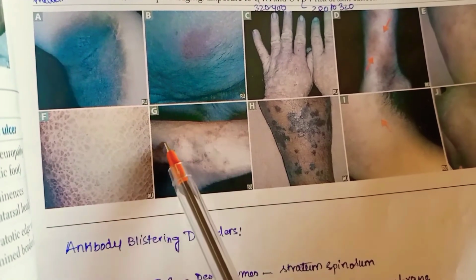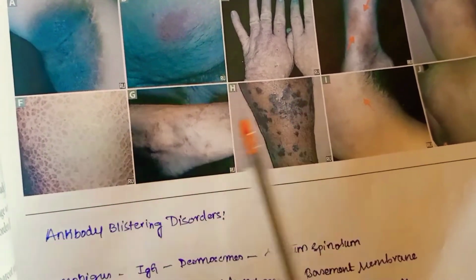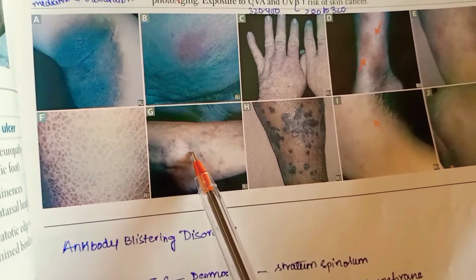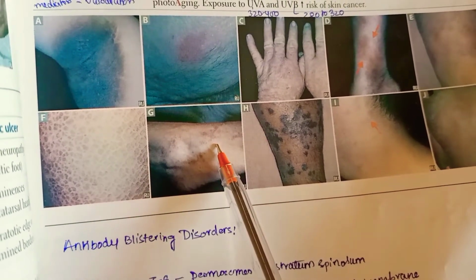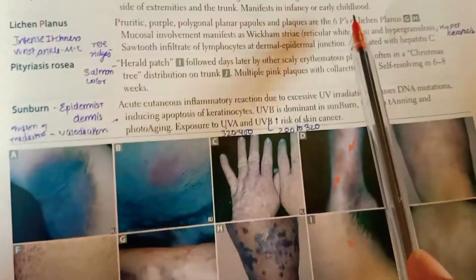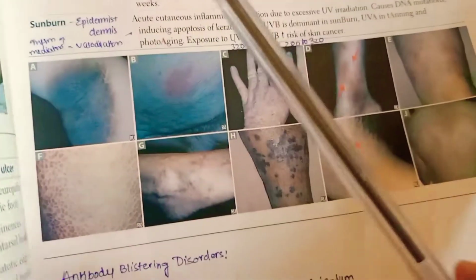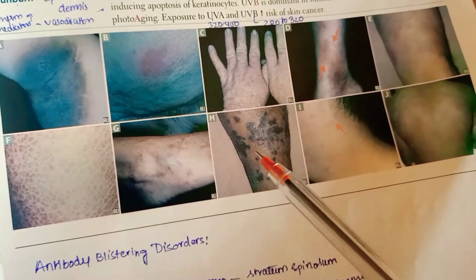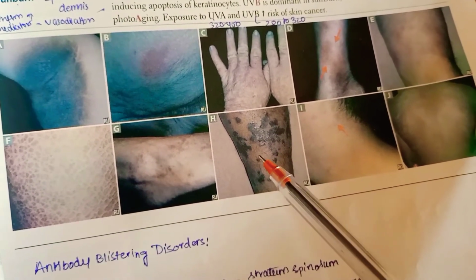Next, coming to lichen planus. These two conditions are lichen planus. It is pruritic, purple, polygonal, planar papules, plaques. So it's 6 P's. You can see here the 6 P's of lichen planus. With mucosal involvement, if lichen planus involves mucosa, it becomes Wickham striae.